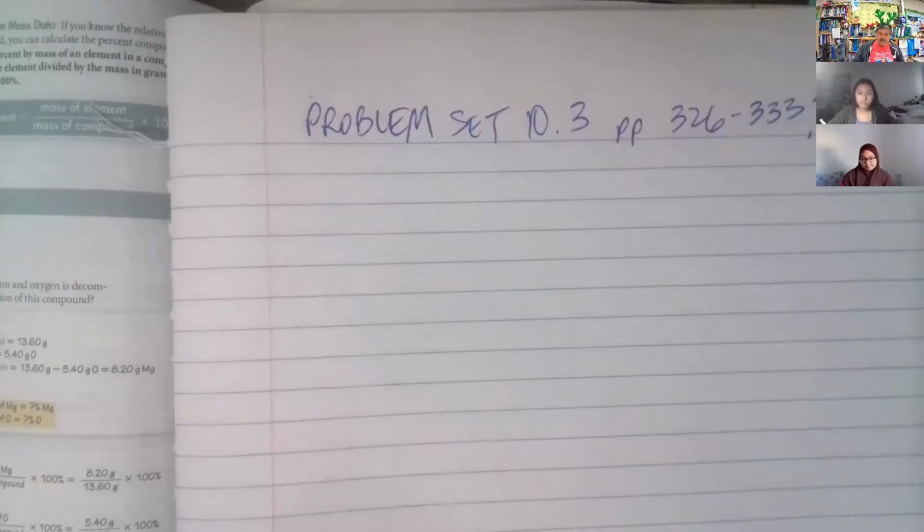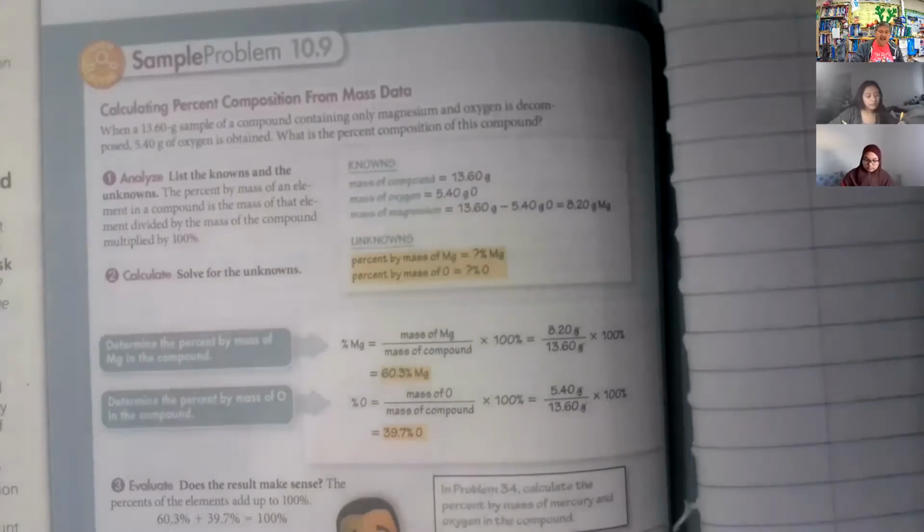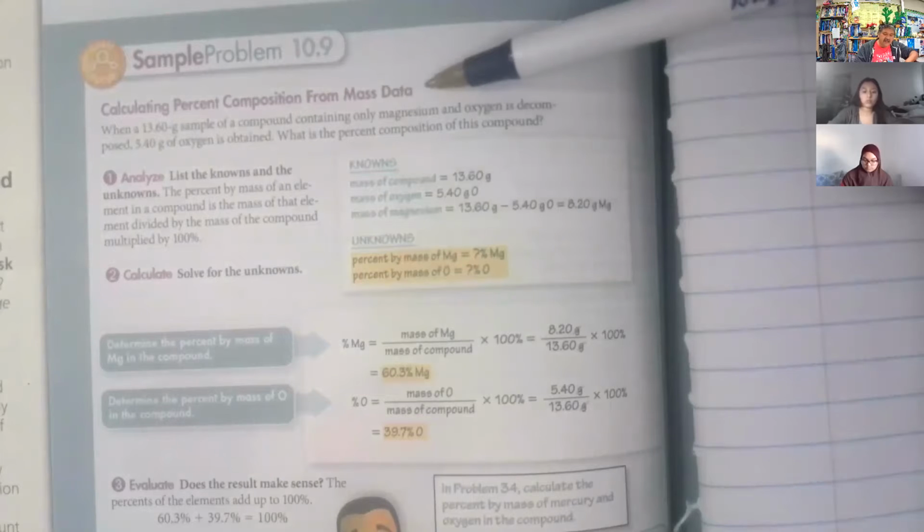Okay, so problem set 10.3, pages 326 to 333. Let's go to 326 and look at the sample problem together, and then maybe we'll do another problem and see what to do on that one. All right, here's the problem. Let's see, need more light. And it says, calculating percent composition from mass data.